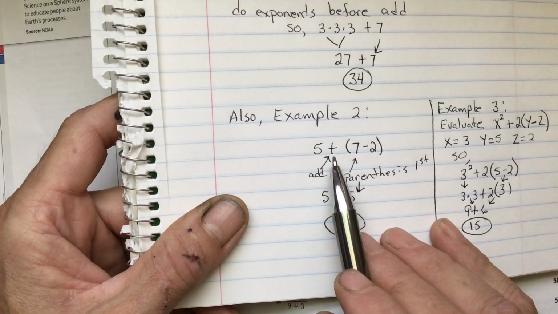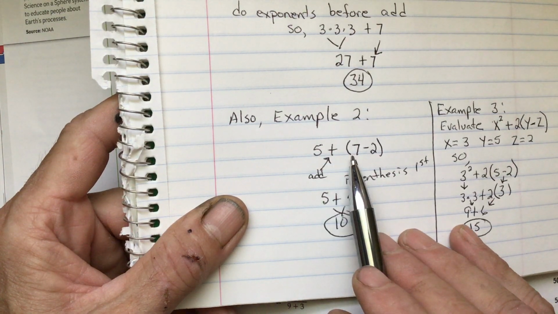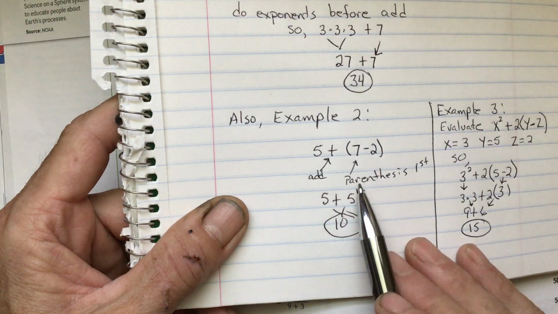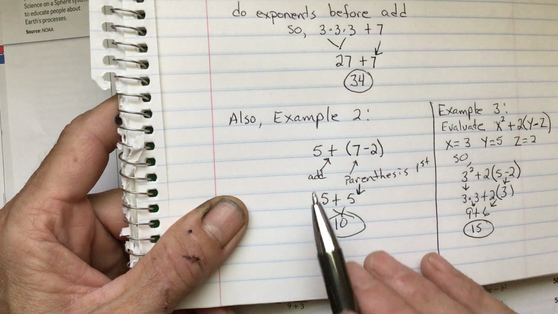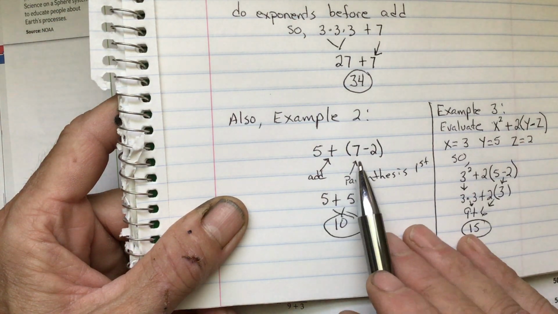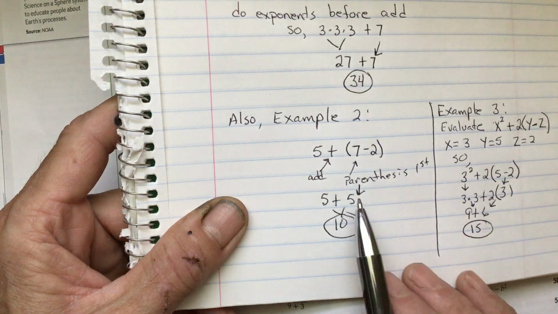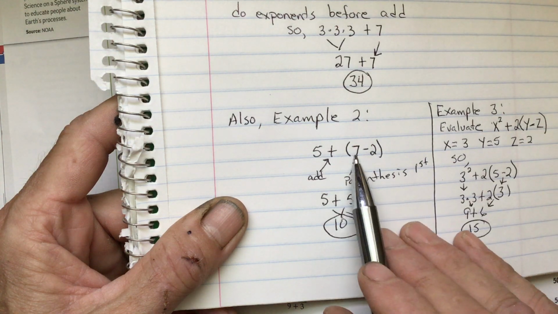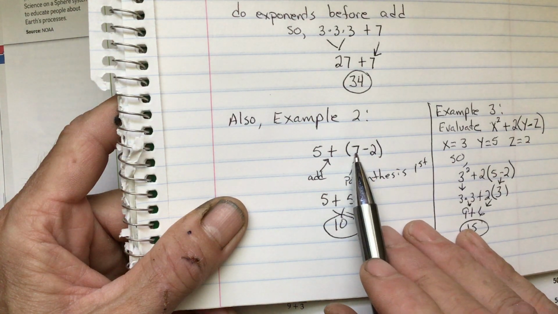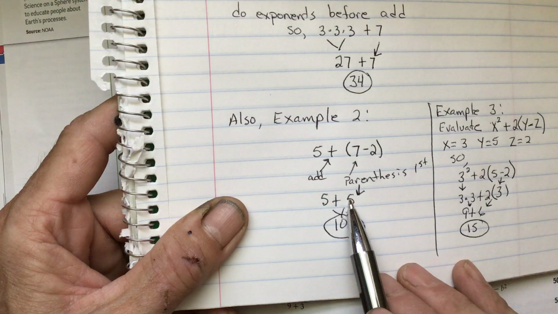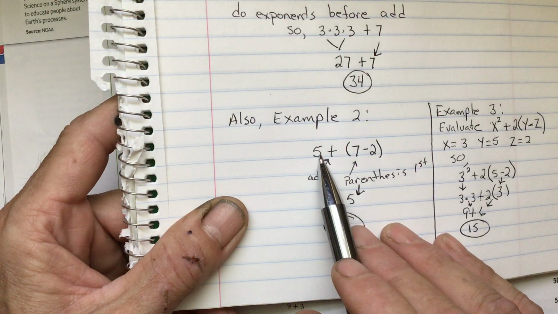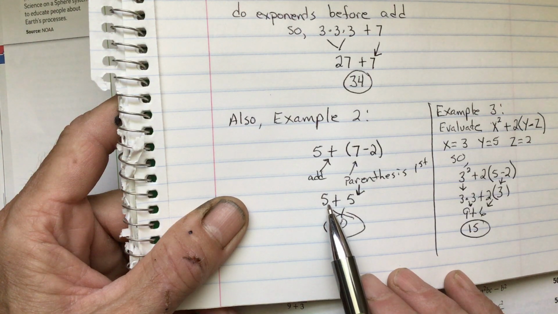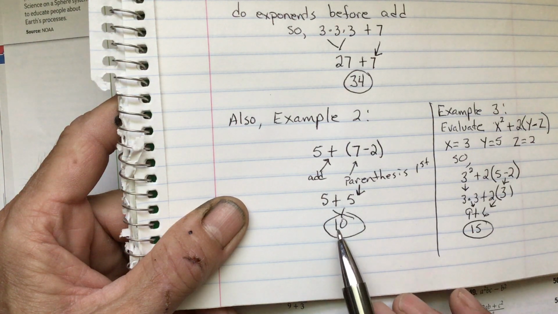Here's another example. 5 plus, and in parentheses, 7 take away 2. Here we have parentheses, we have addition, and on the inside of the parentheses we have subtraction. PEMDAS tells us that we must do the parentheses first, so we do this subtraction first. 7 take away 2 is 5. We haven't done anything with this 5 yet, so it just comes down onto our new line, and we end up with 5 plus 5, which equals 10.